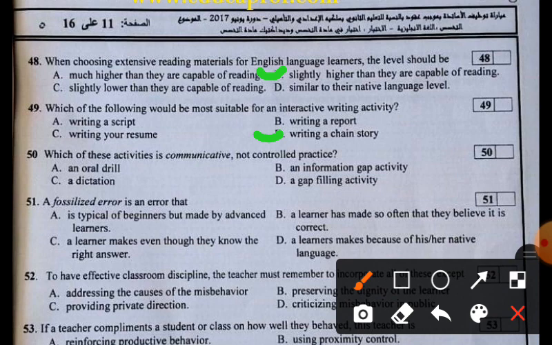Like this, you need to choose one of these. But a communicative, not controlled, activity is an information gap activity. So B is the right answer. An information gap activity, which means a jigsaw.